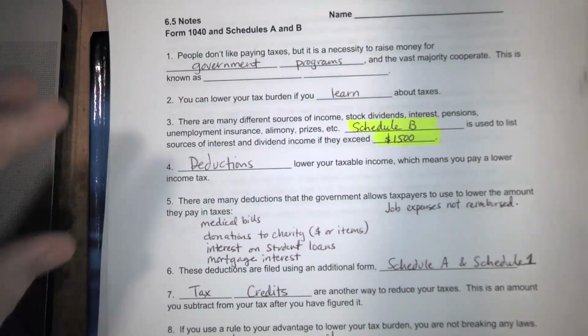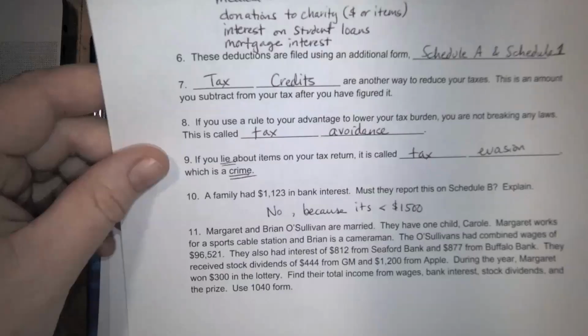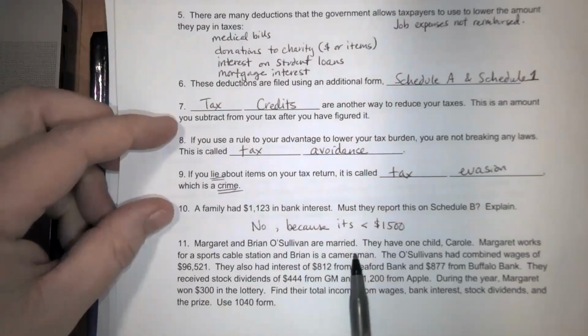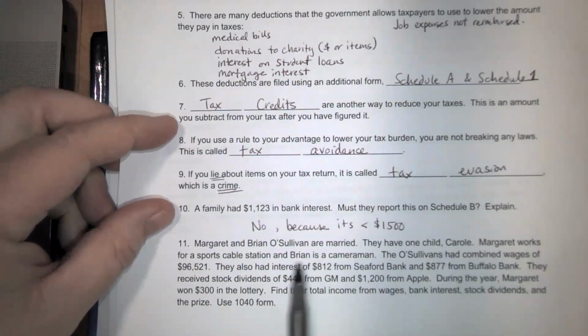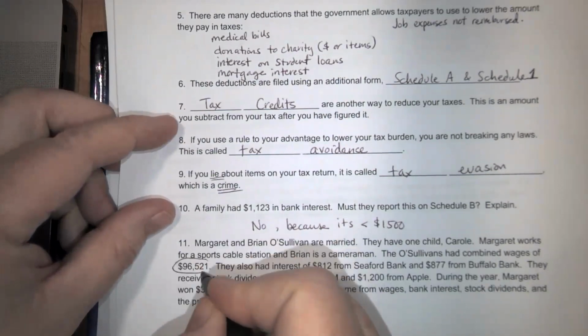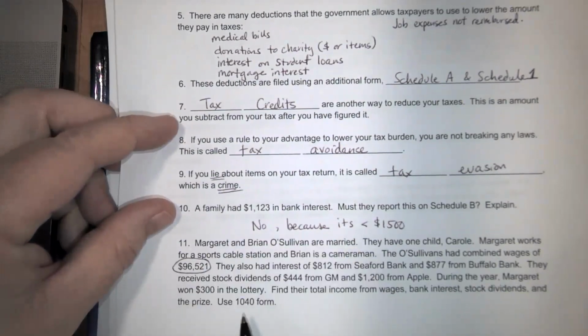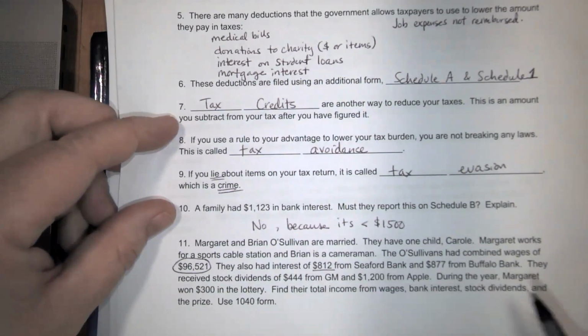Okay, so let's look at number 11. We've got Margaret and Bill O'Sullivan, who are married. They have one child, Carol. Margaret works for a sports cable station and Brian is a cameraman. They have combined wages, so they gave us the combined wages instead of the W-2s. They also had interest, 812 and 877.